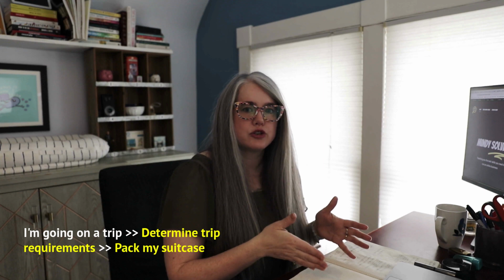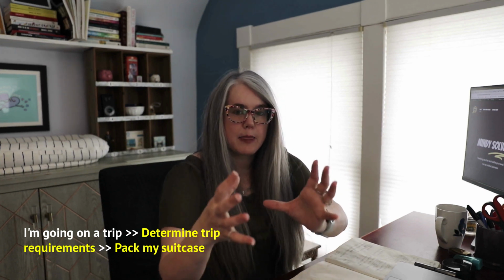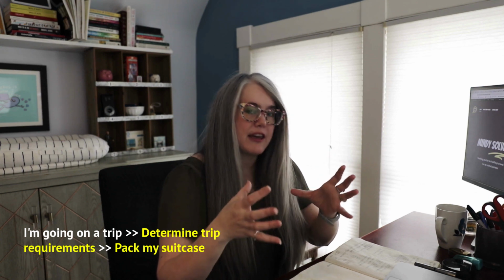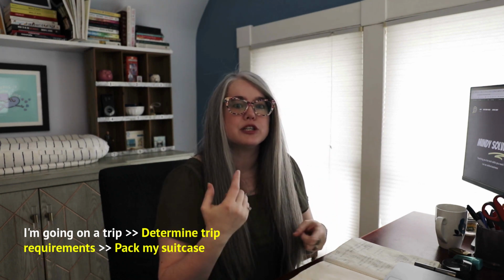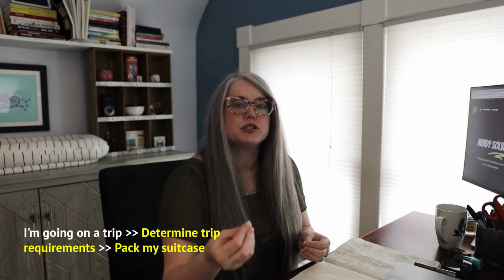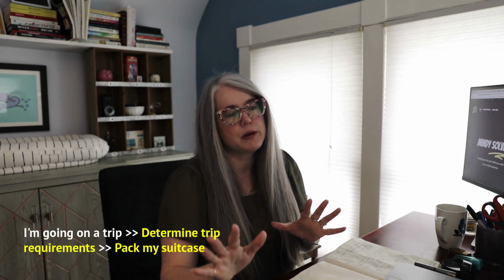With that travel packing analogy, where I am going on a trip, so I pack my suitcase. The packing the suitcase is an action, but also the thinking about the trip and determining what I need to take with me, that is also an action. And that gets a little bit more complicated.